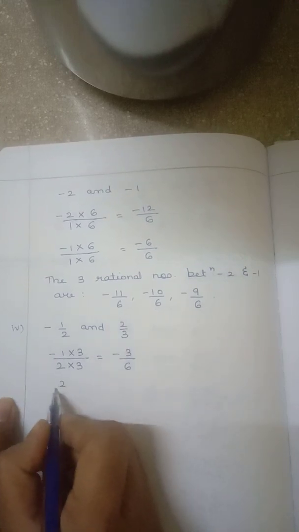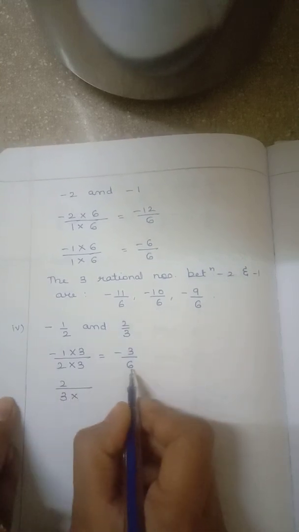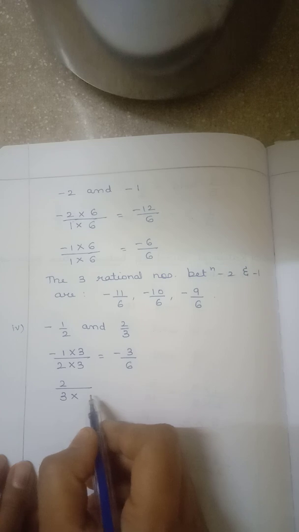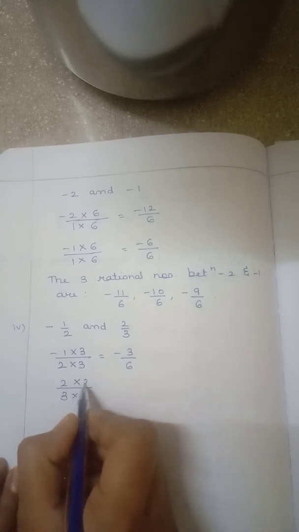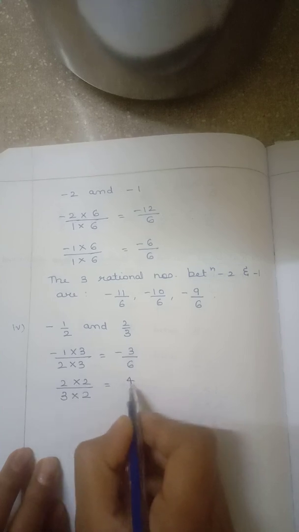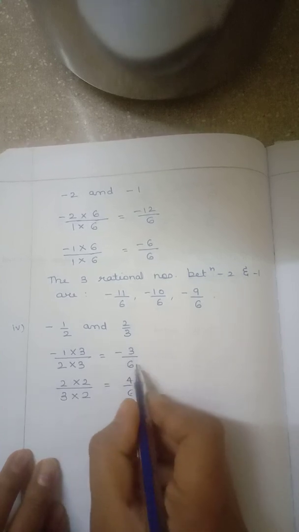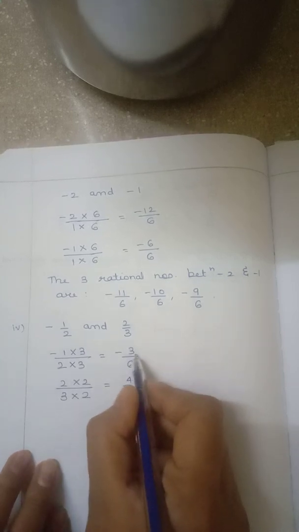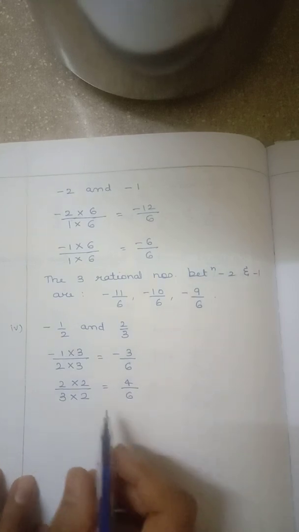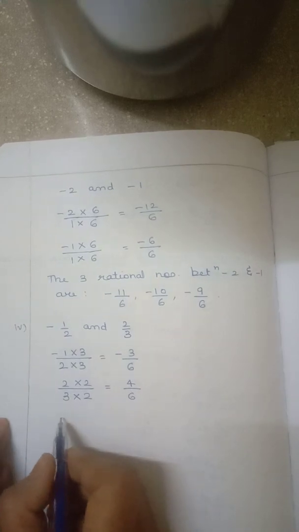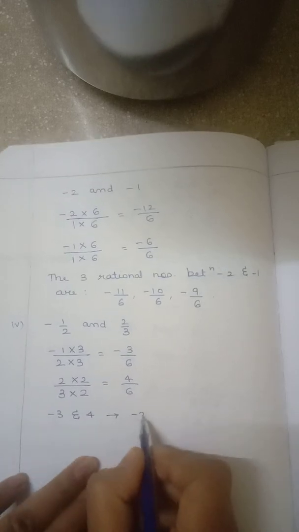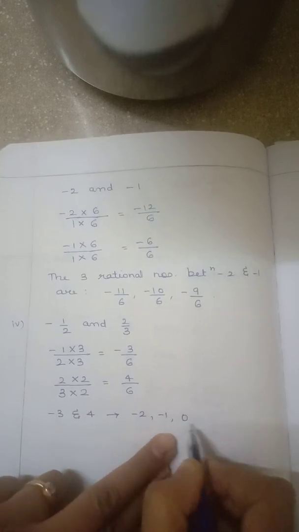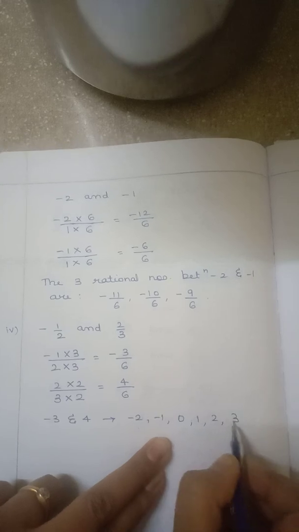Then next is 2 by 3. Now here the denominator is 6. So for the next also you have to get 6. To get 6 I have to multiply here by 2. So here also with 2. So 2 2s are 4, 3 2s are 6. So the denominators have become the same. Now compare the numerators, -3 and 4. How many rational numbers do you have between -3 and 4? We have -2, -1, 0, 1, 2 and 3.